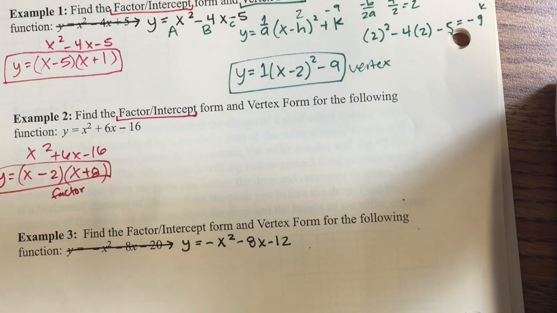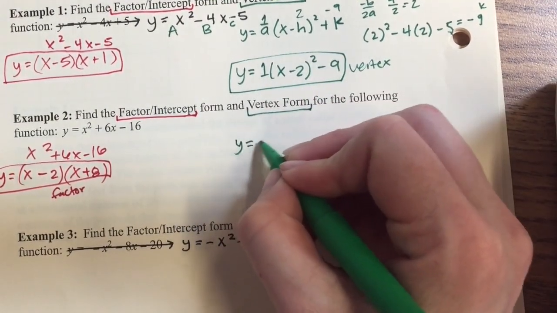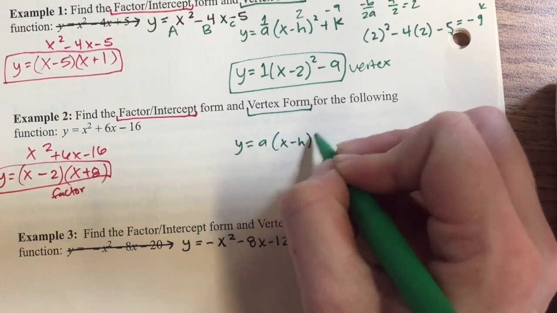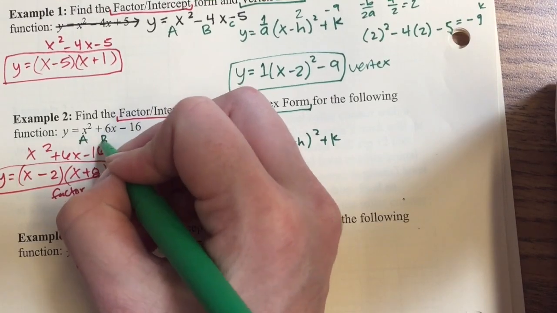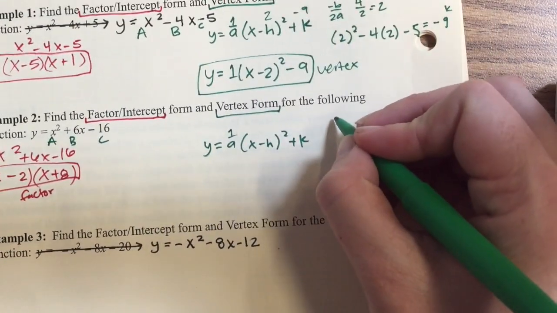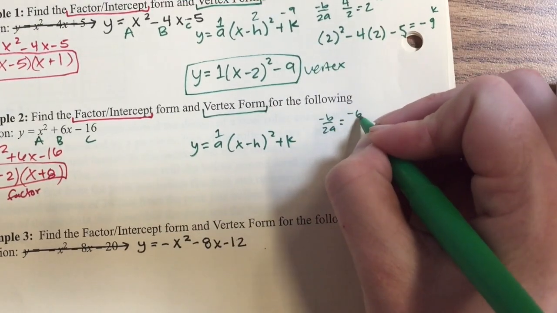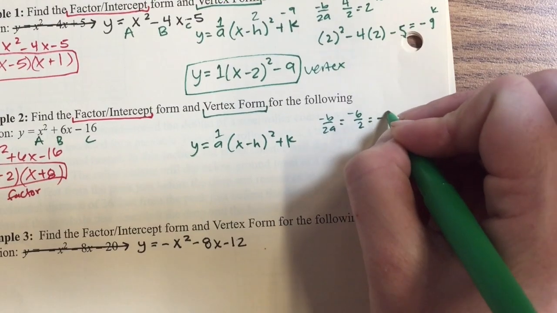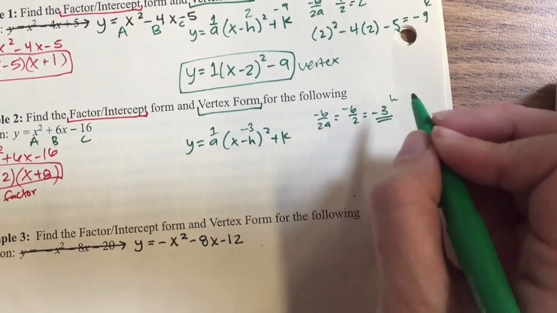Now I need the vertex form. So I write my formula. A is a 1. Then I need to find h, so I do negative b over 2a. Negative 6 divided by 2 is a negative 3 for my h.